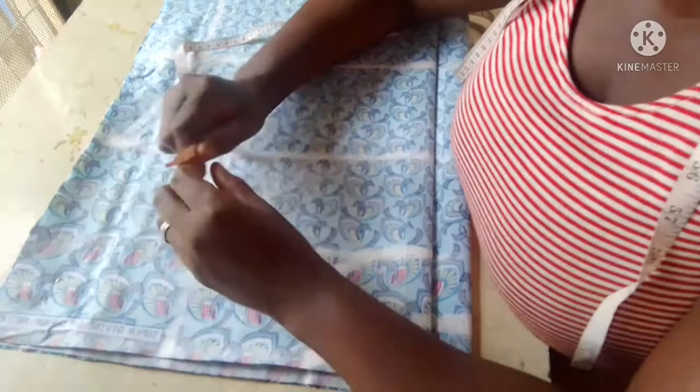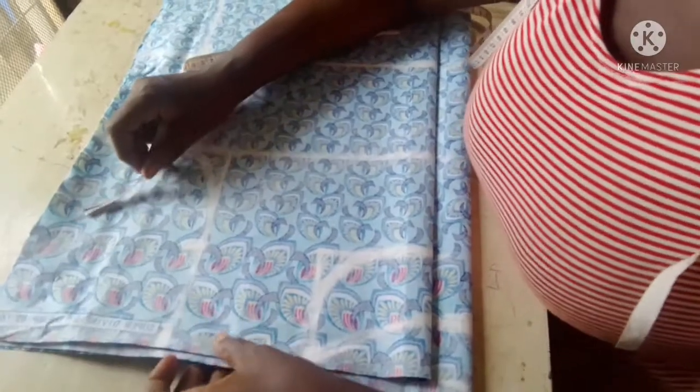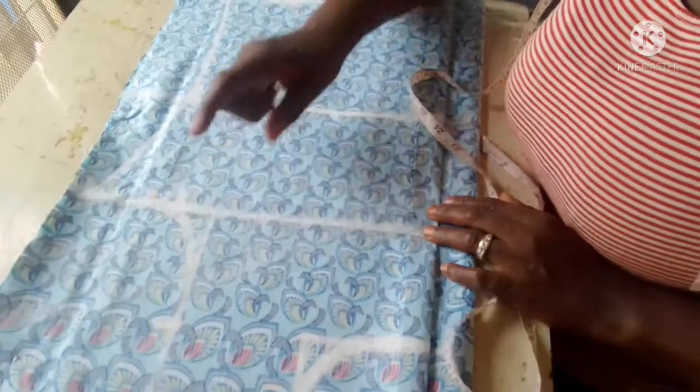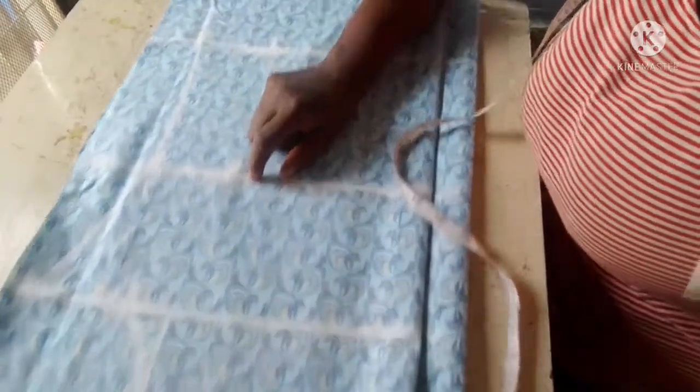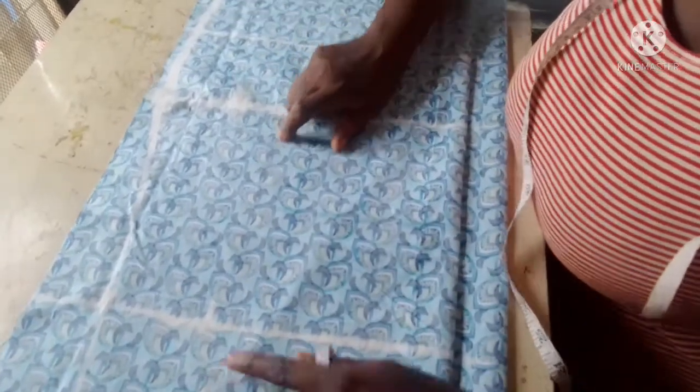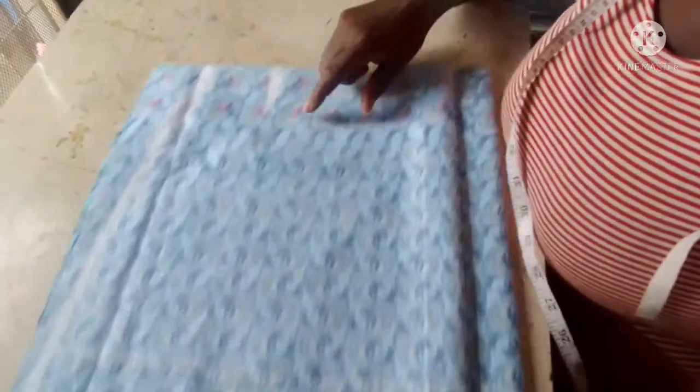Today I'll be teaching you how to cut a simple pencil short gown. Very pencil. Alright, now I'll be needing my shoulder, my bust measurements, my under bust, my waistline and my hip line. Of course the full length. Like I said, I'm making a short gown.